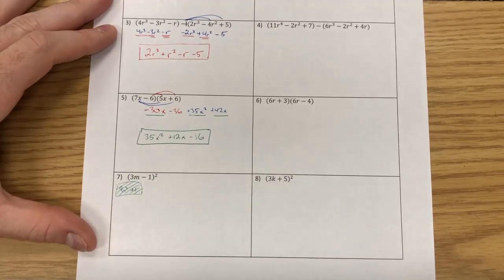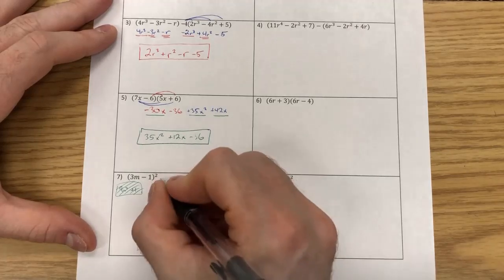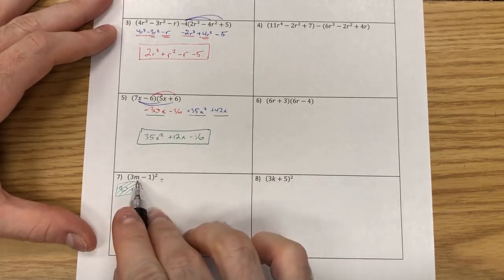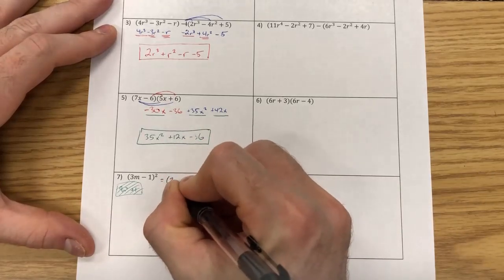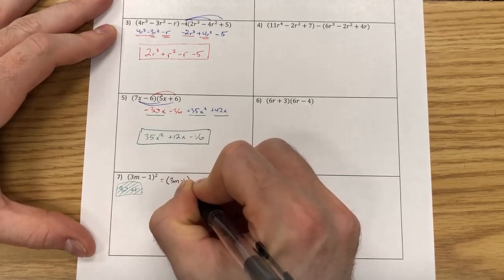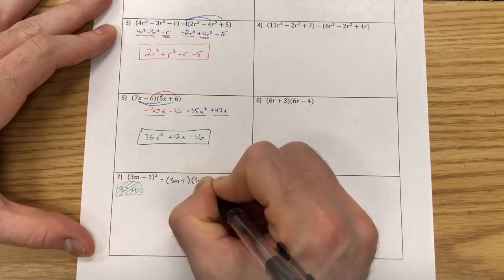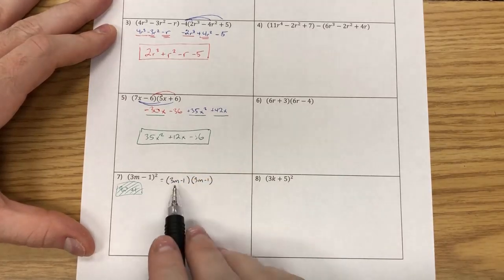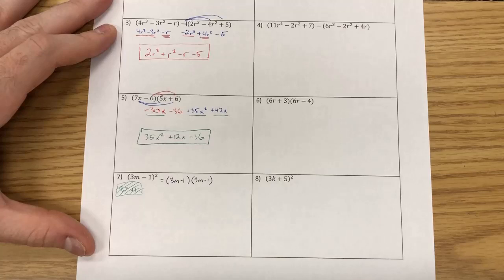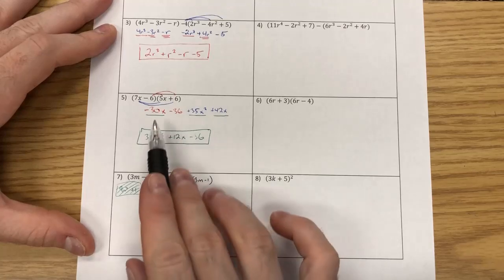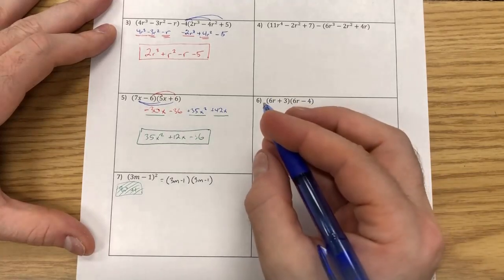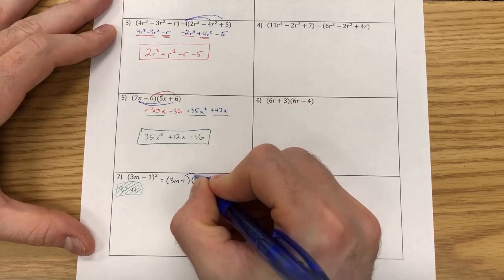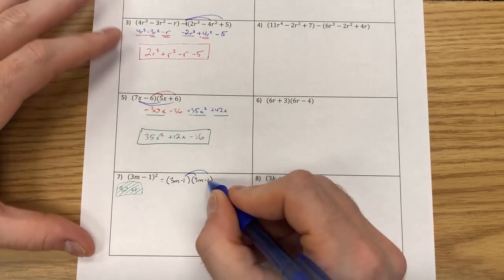Because remember, with a squared term, that means we're multiplying this times itself twice. So let's write it out twice and see if it changes how we approach it. Well, 3m minus 1 and a 3m minus 1. So that looks like I'm going to have 4 terms, not 2. So let's go ahead and let's start the distribution process. I'm going to distribute that negative 1 to both of these.